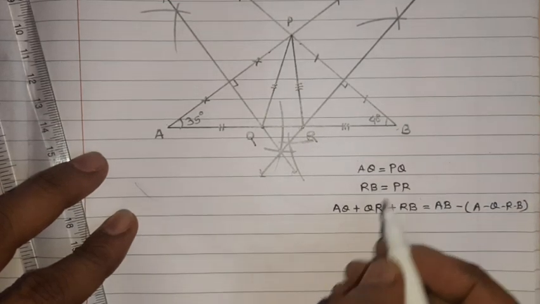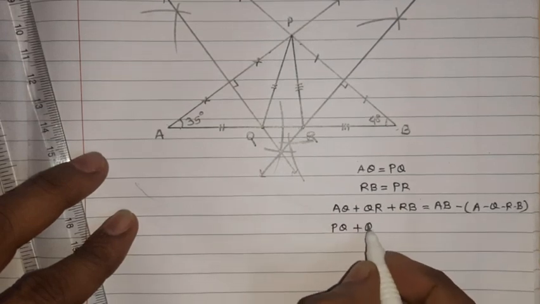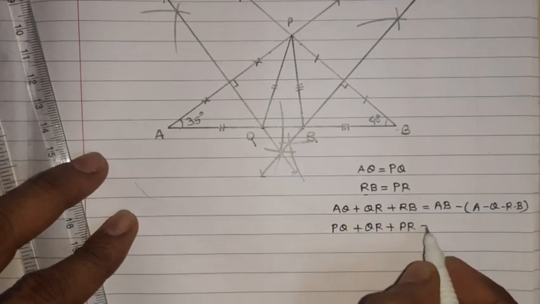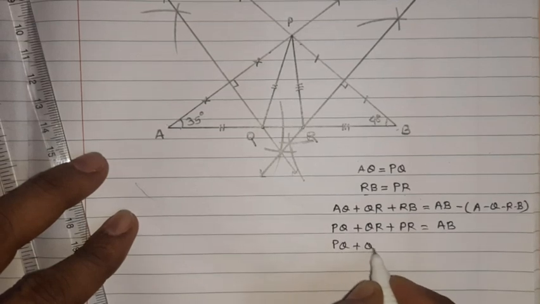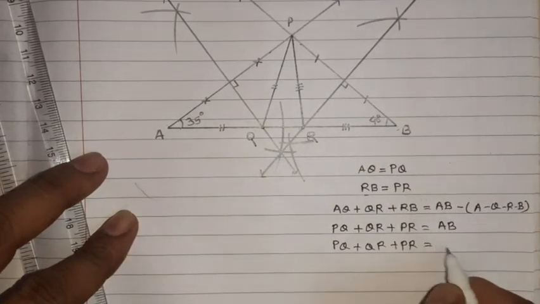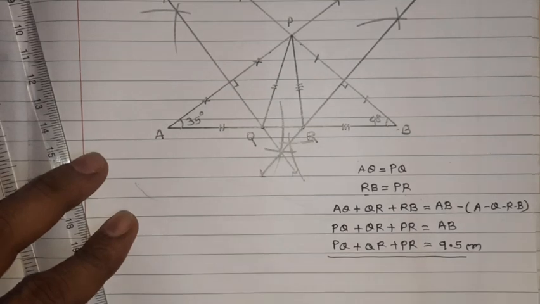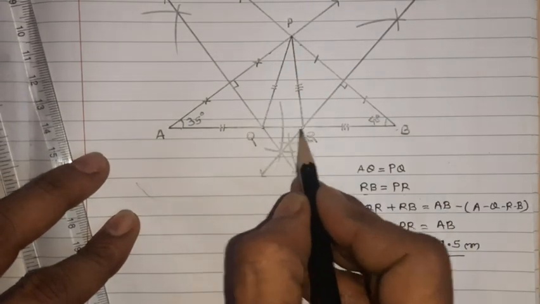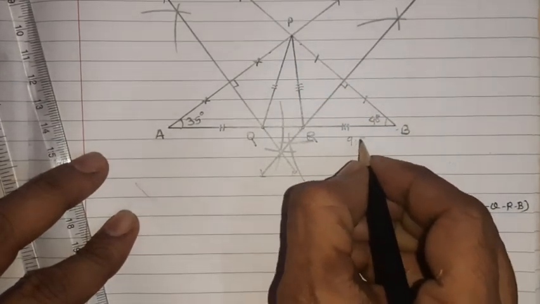AQ is congruent with PQ, so PQ plus QR plus PR is equal to AB. Dear student, how much is AB? It is 9.5 centimeters. Therefore we got that PQ plus QR plus PR is equal to 9.5 centimeters.